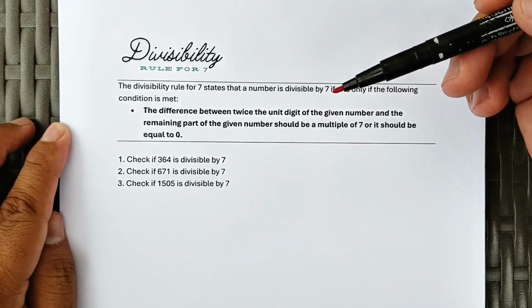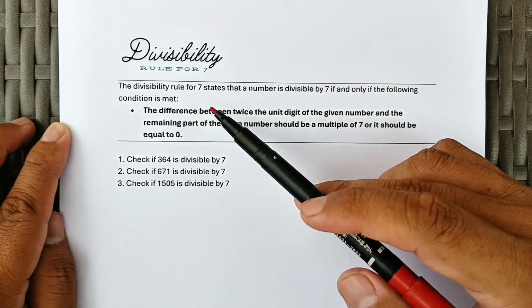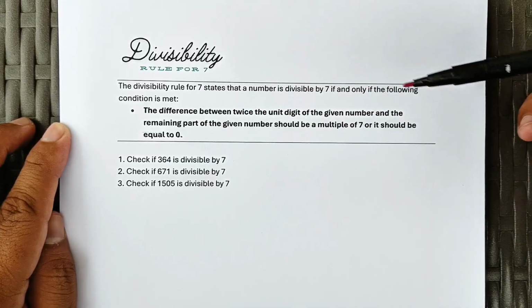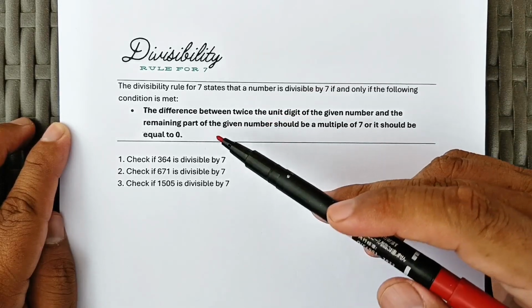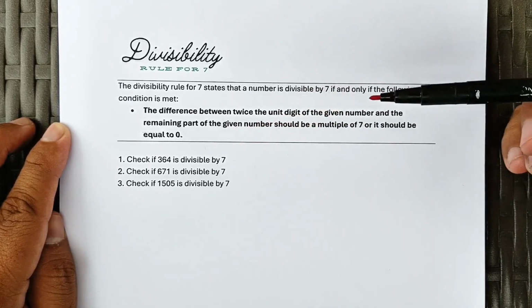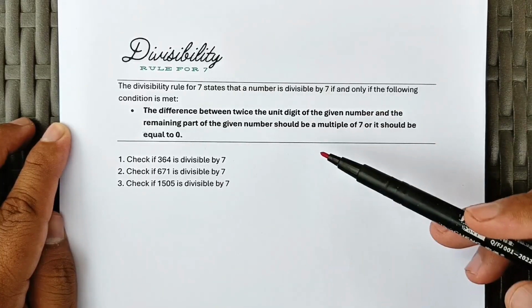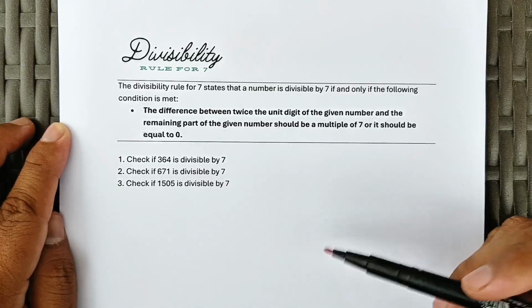How can you tell whether a certain number is exactly divisible by 7? The divisibility rule for 7 states that a number is exactly divisible by 7 if and only if the following condition is met. This condition is that the difference between twice the units digit of the given number and the remaining part of the given number should be a multiple of 7, or it should be equal to 0.